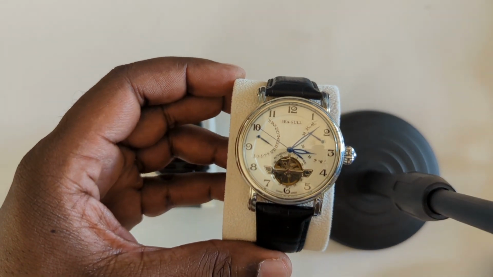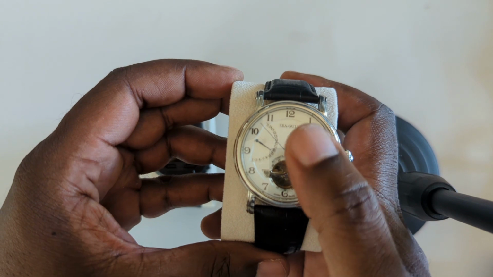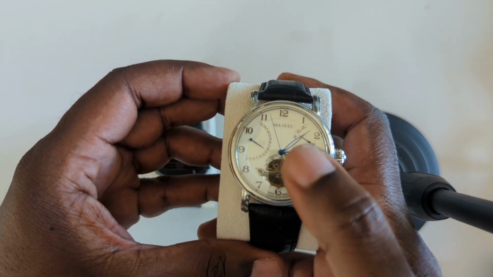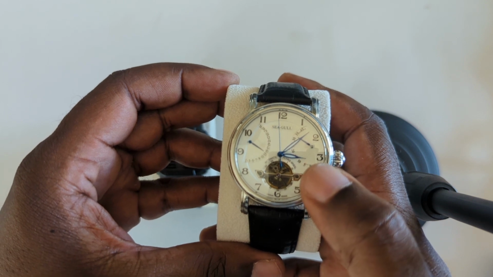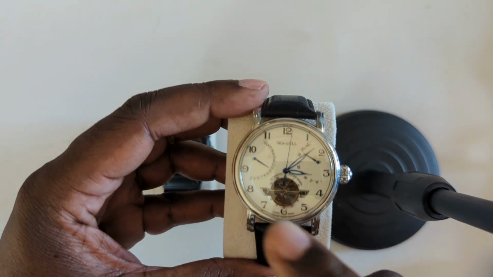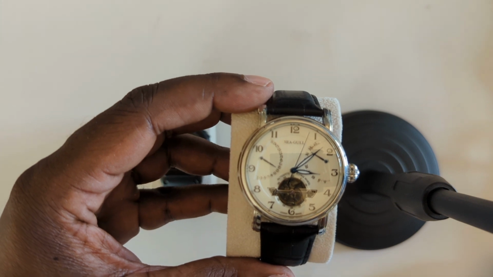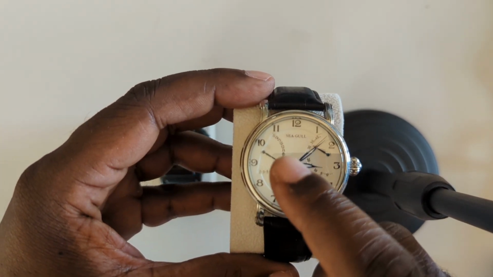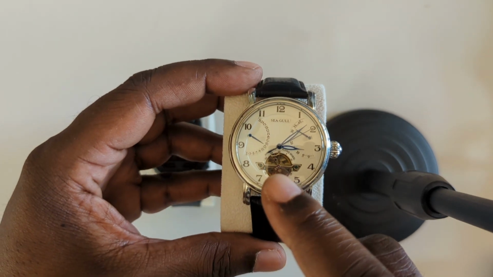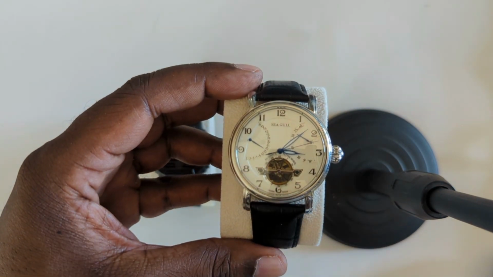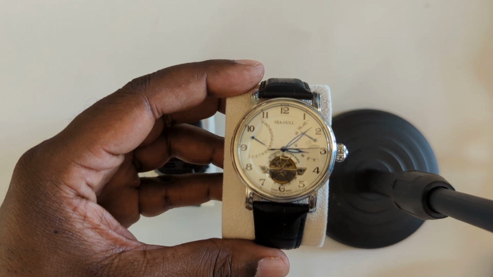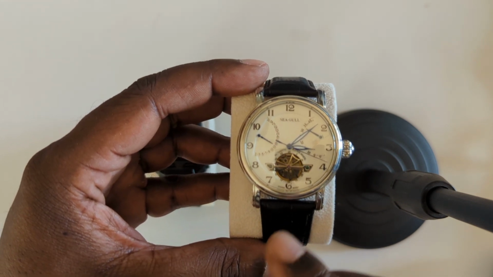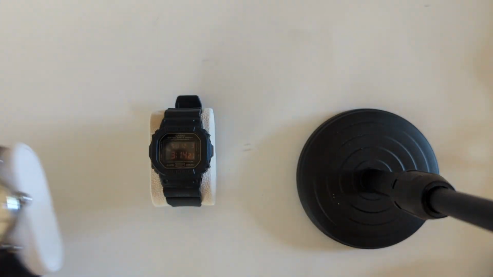On the right here, this is indicating how many hours of power I have left in the mainspring of this watch. And then on the left, it's showing me the date. That would also be considered a complication because it's not the central aim of the watch, which is to tell time.